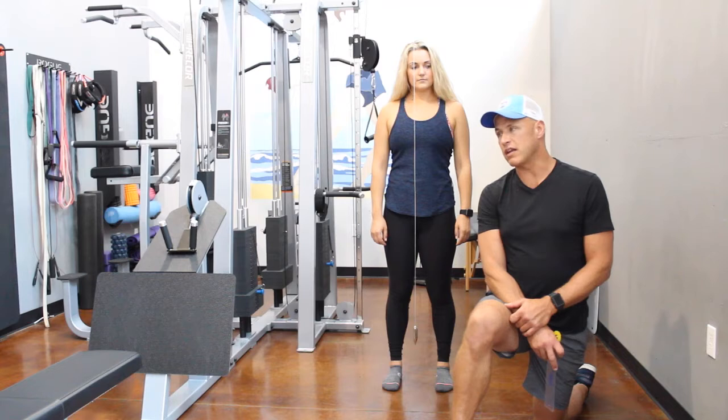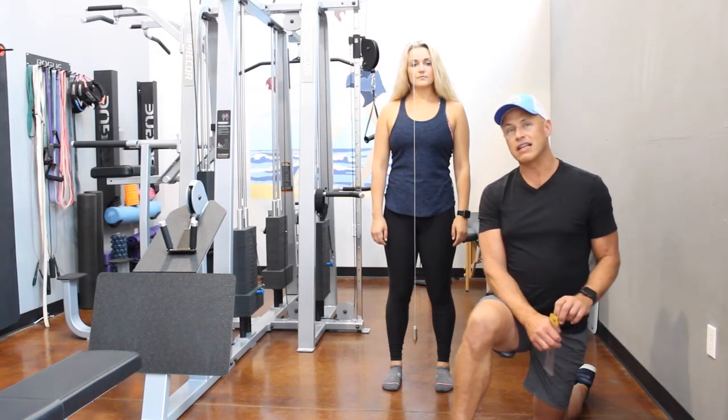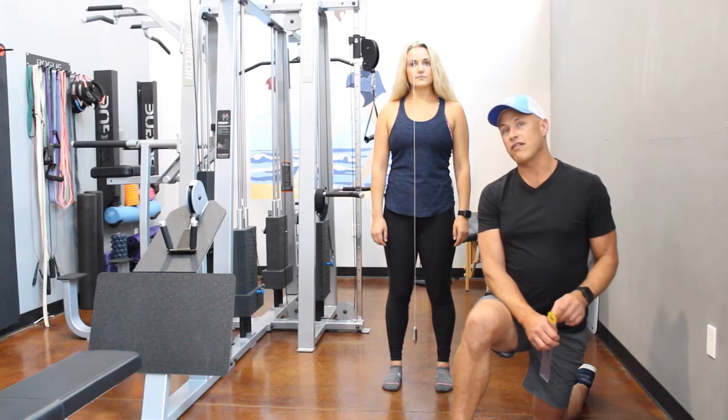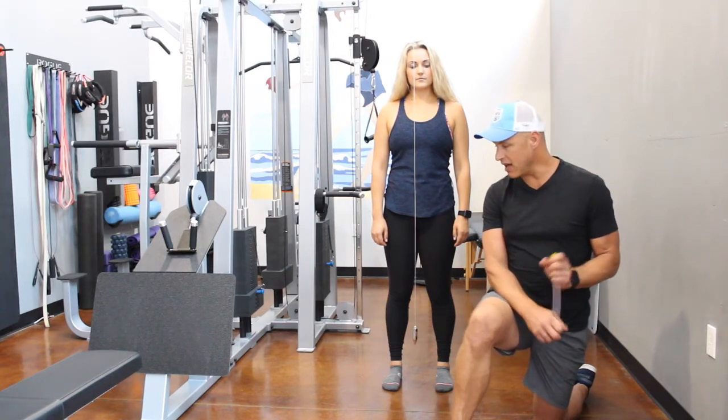Without it, I believe that an exercise program is not useless, but significantly less effective compared to actually having the correct data to implement the program. So let's start covering the analysis.